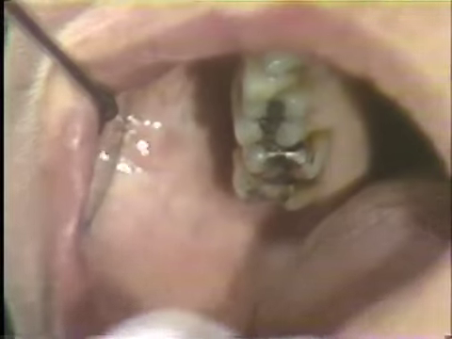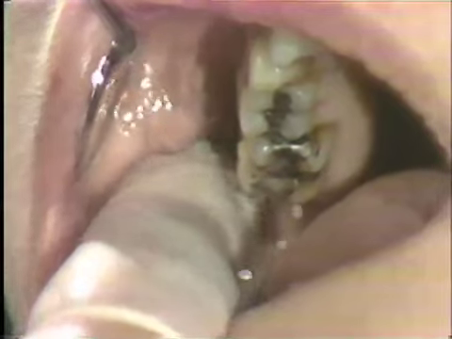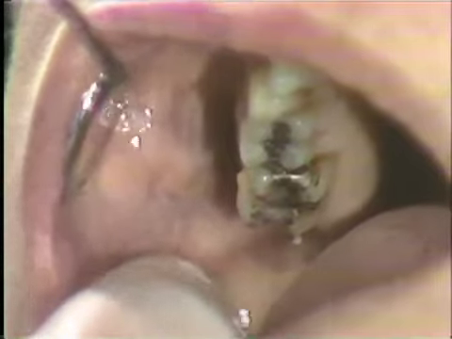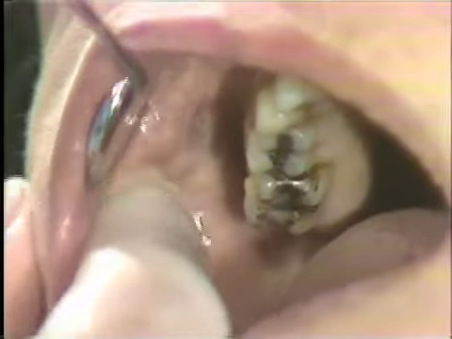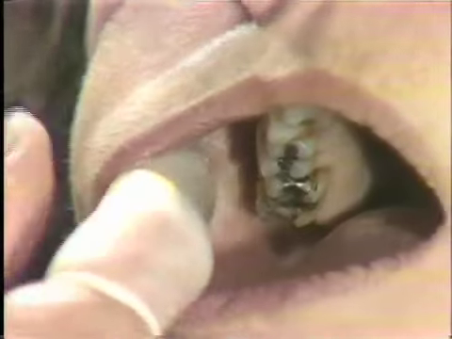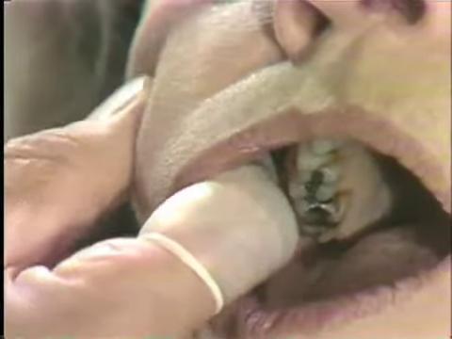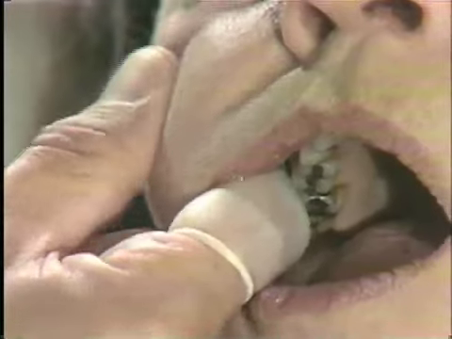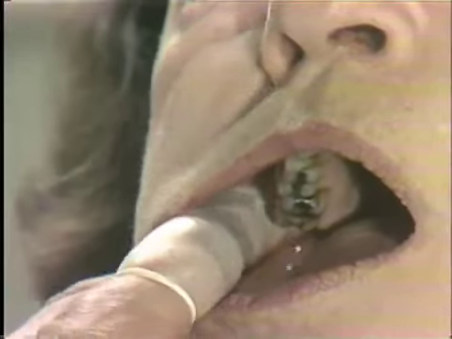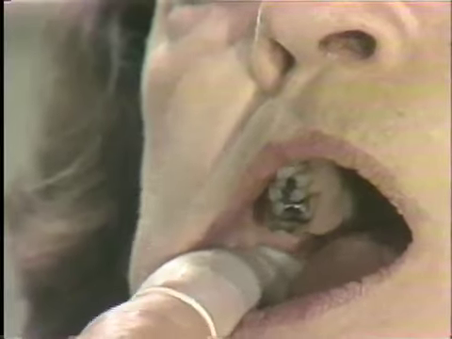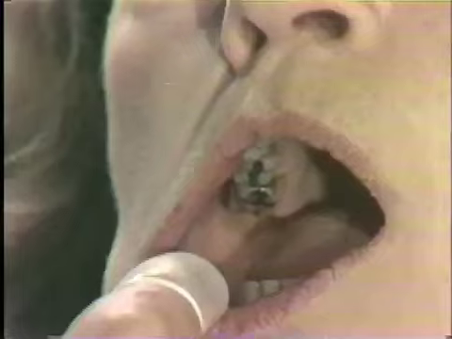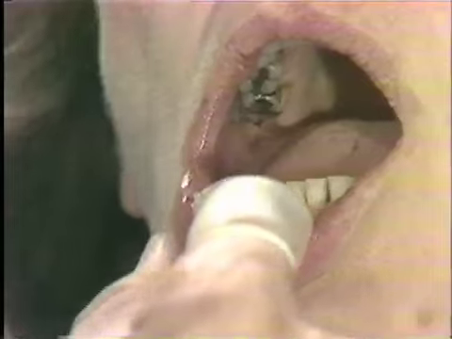Next, we continue our examination with the palpation of the cheek region. It's made up, you'll recall, mainly of muscular tissue, the buccal fat pad, and the Stenson's duct, which is the duct, of course, for the parotid gland. Back into the retromolar area, the area of the pterygomandibular raphe. The other side of the mouth is examined similarly.